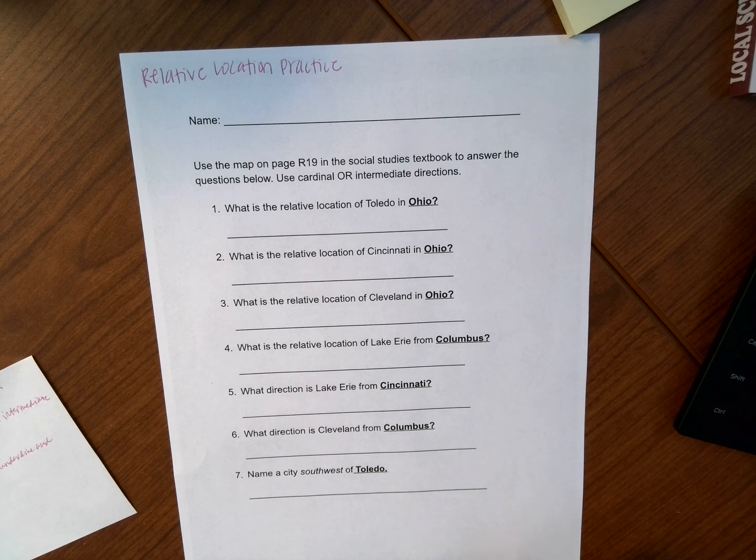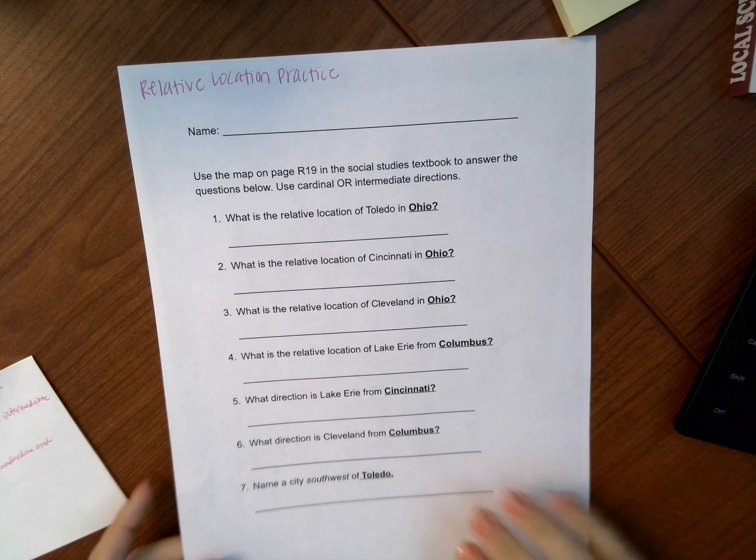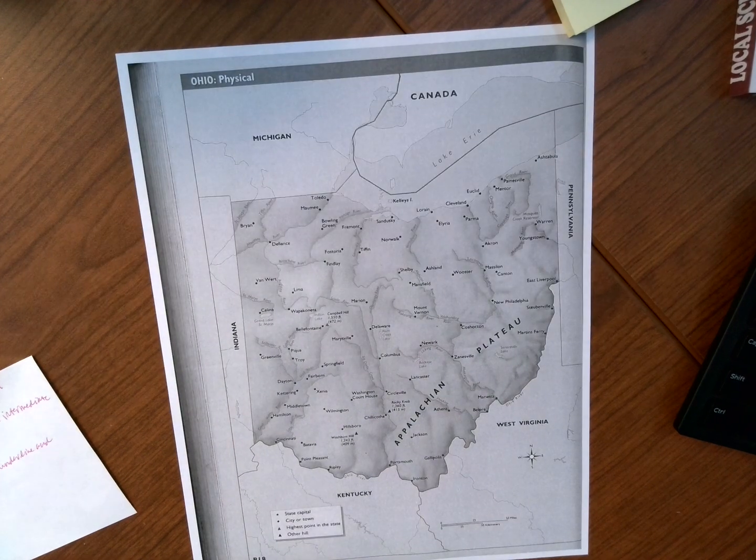So we got 2 papers today to use for today's activity. We have our question sheet 1 through 7, and then this beautiful map of Ohio.